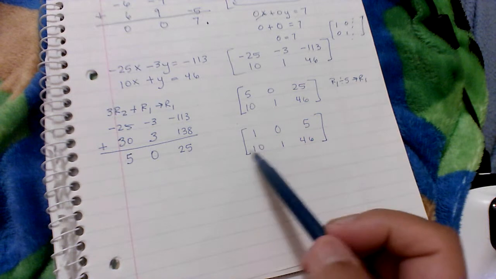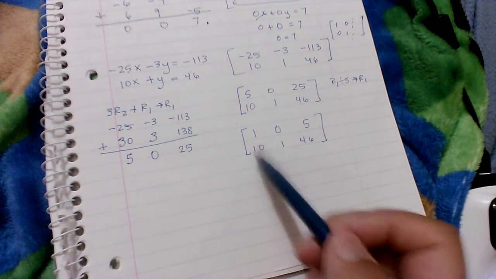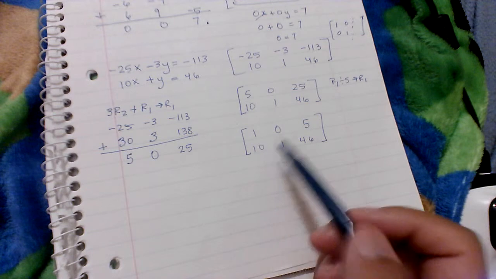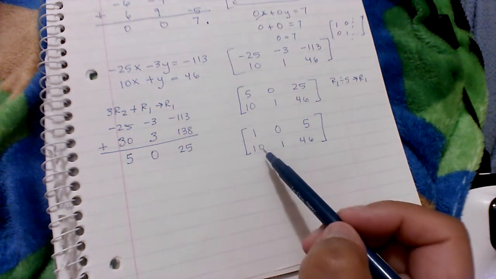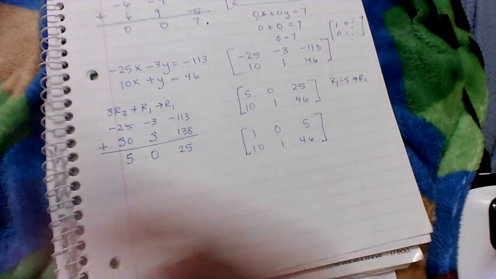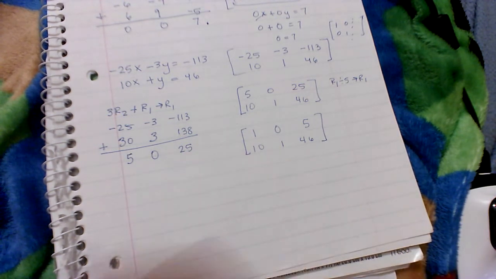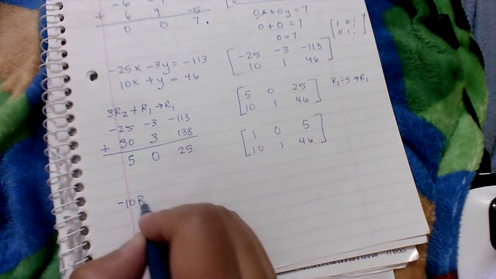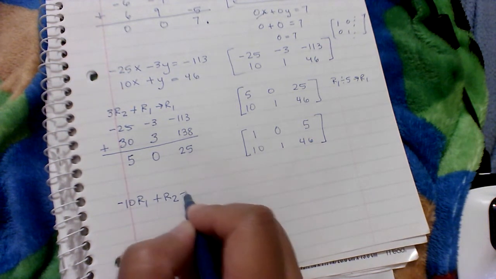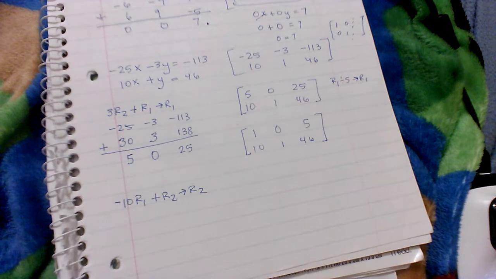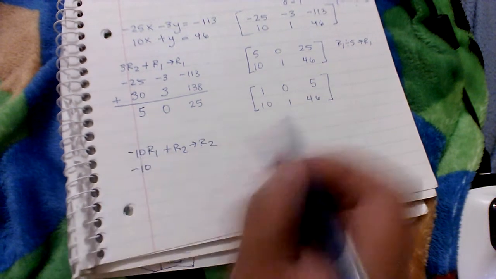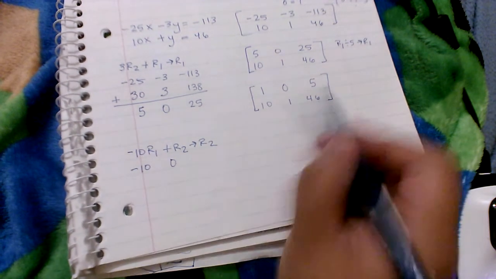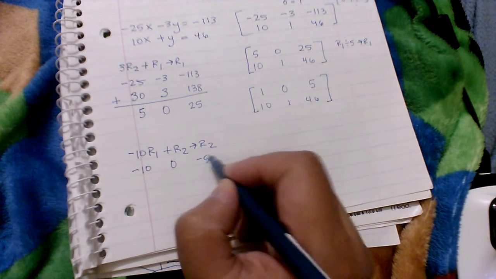For my end goal, I don't want this 10 to be a 10. I want it to be a 0. I can make it 0 by multiplying this 1 by -10 and adding it to this +10. So I'm going to make that my next row operation. So I'm going to say here, -10 times row 1 plus row 2 is going to be my new row 2. And I'm going to write that down here so I can see what's happening. So -10 times 1 will give me -10. -10 times 0 will be 0. -10 times 5 will be -50.